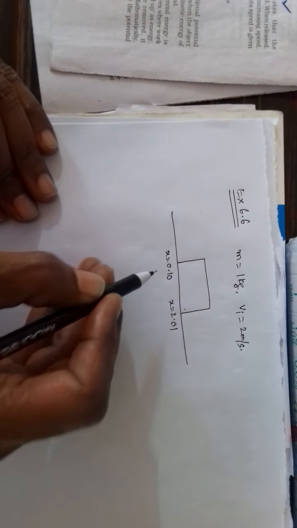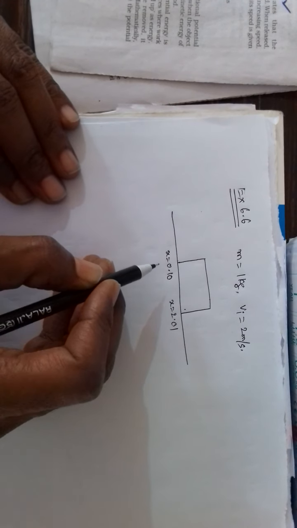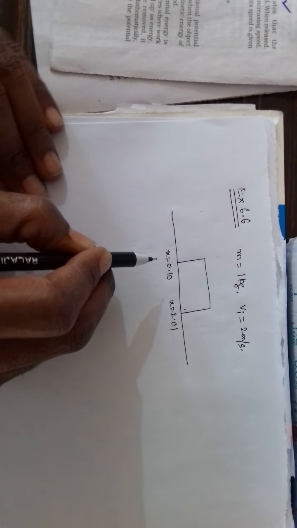From here to here, the block is being stopped by a stopping force.